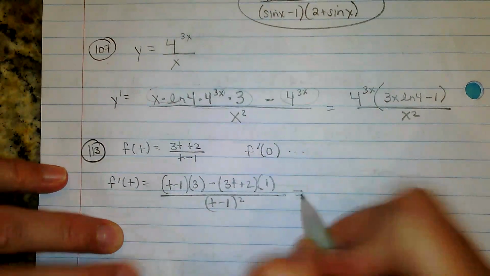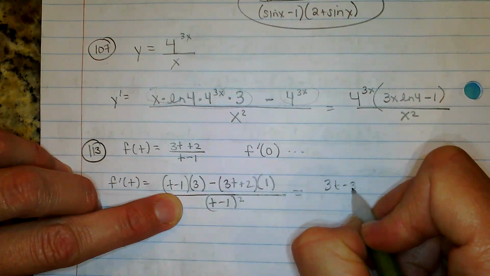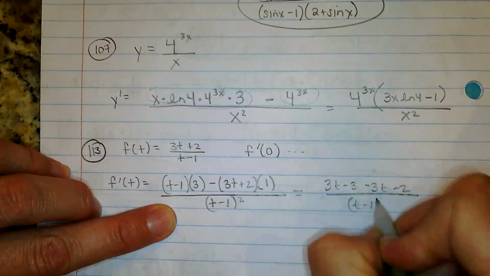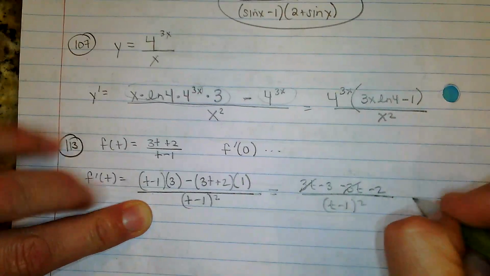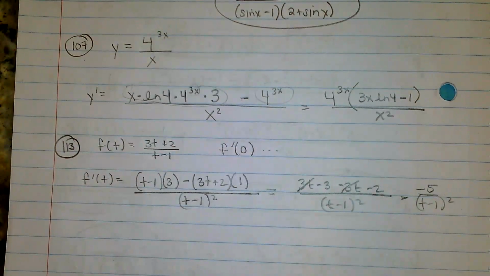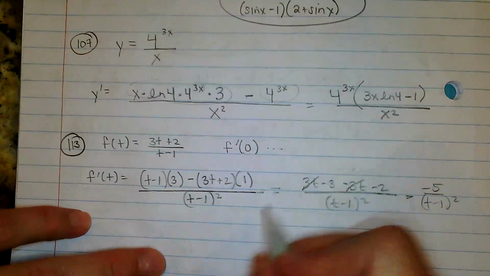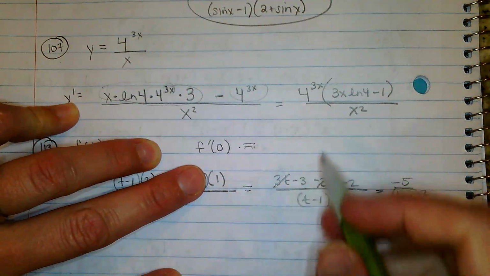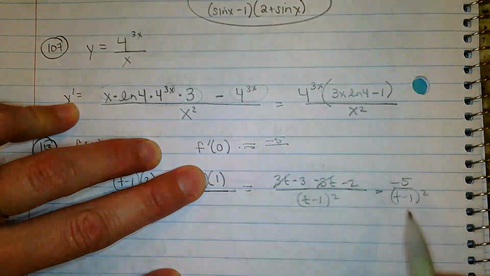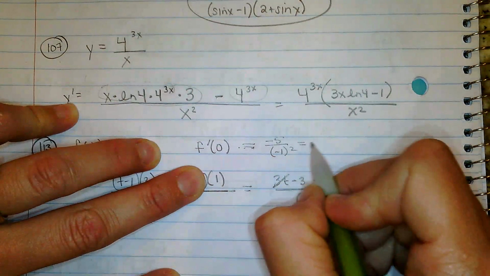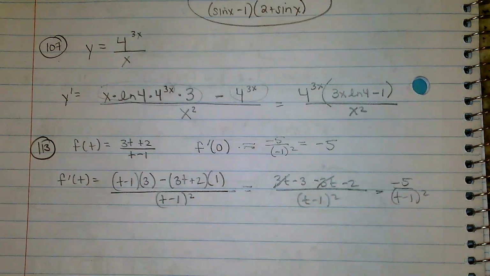And then a quick cleanup is going to make it 3t minus 3 minus 3t minus 2 over t minus 1 squared. So negative 5 over t minus 1 squared. And when I evaluate that at 0, I'm going to get negative 5 over negative 1 squared, which is negative 5.